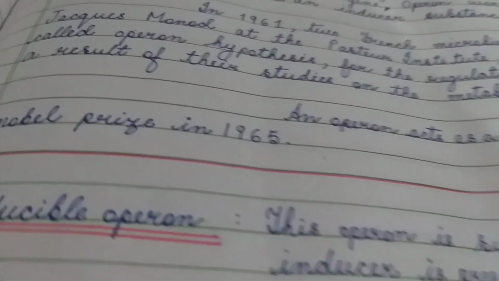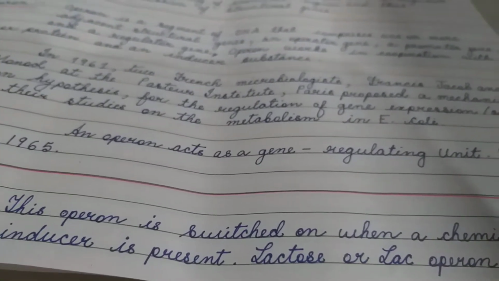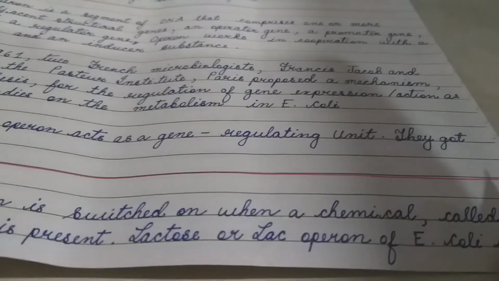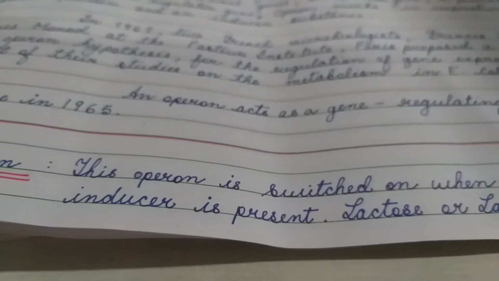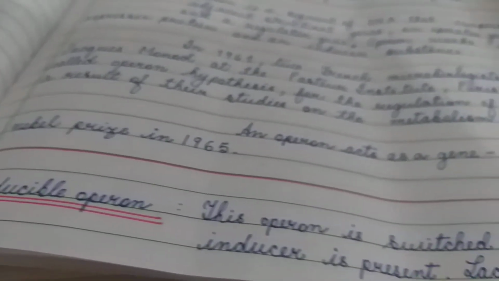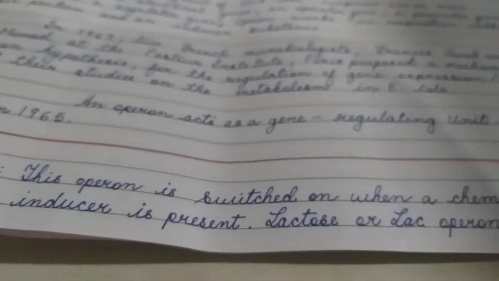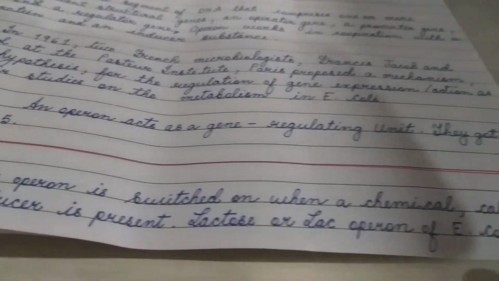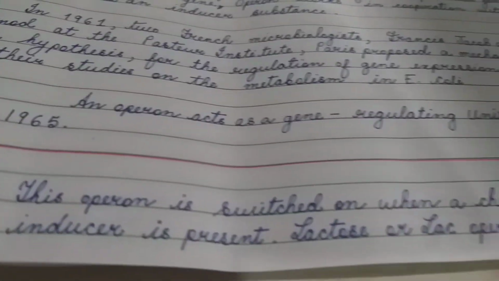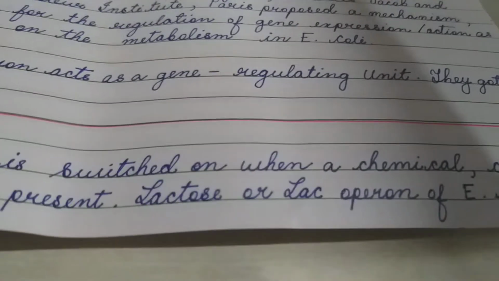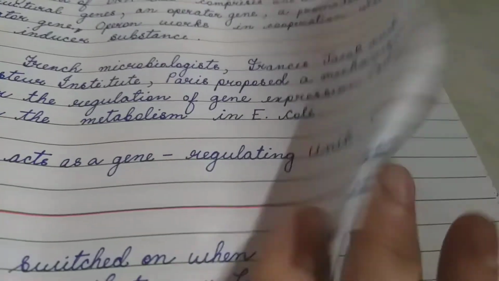Inducible operon. This is the operon which is switched on when a chemical substance called inducer is present. Scientists have found the lactose operon or lac operon in E. coli.